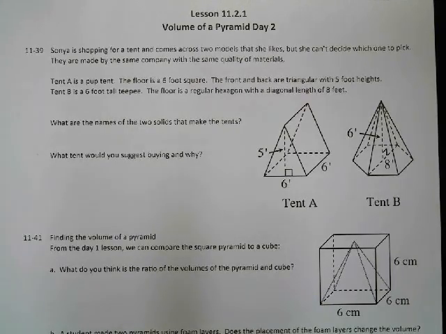All right, Math 2, here we go. We've got lesson 11.1.2, volume of a pyramid, day 2.